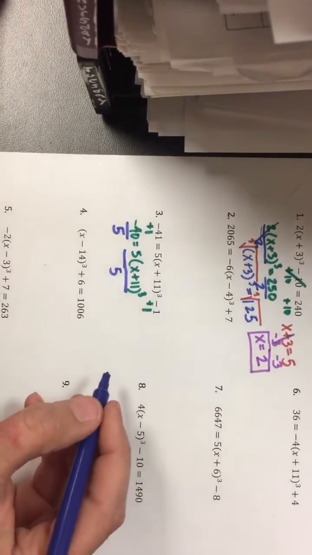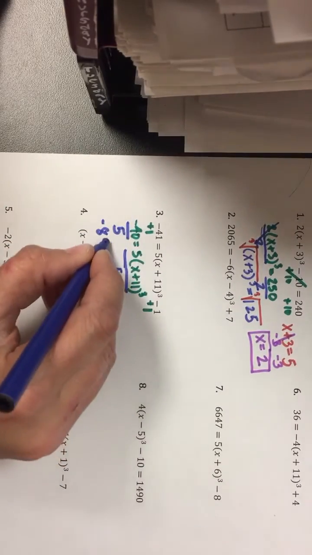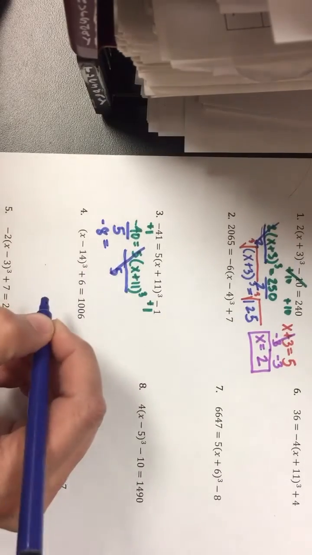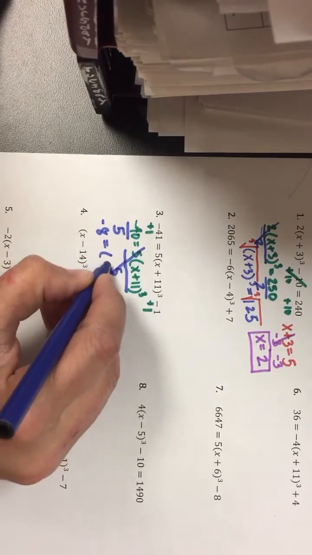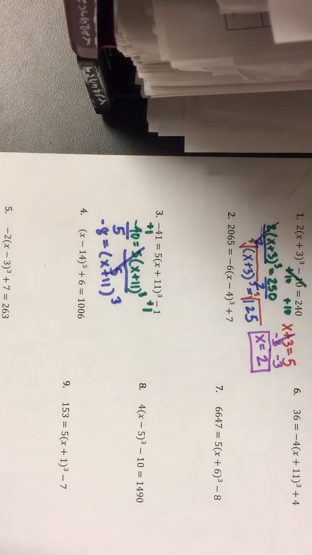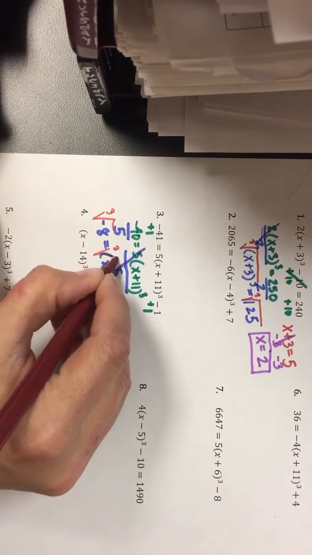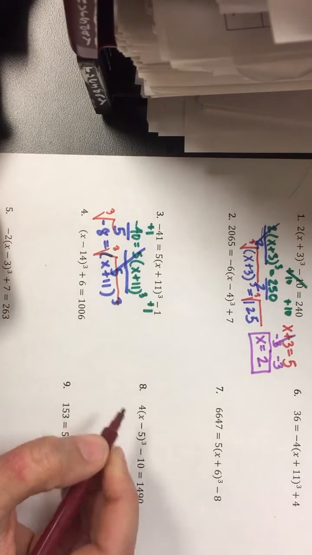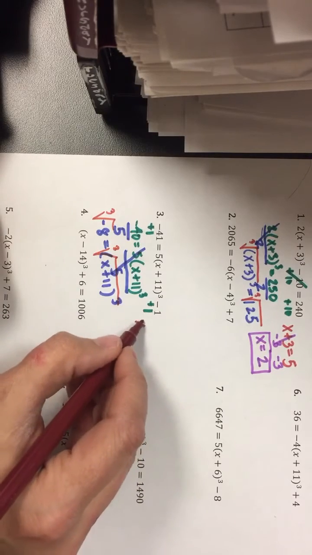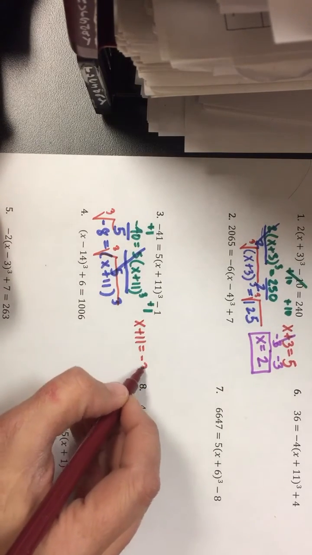Once I divide by 5, that's going to leave me with negative 8, because you have a negative divided by a positive, equals, remember those will divide into 1, x plus 11 quantity cubed. Now I'm ready to take the cube root. So I am going to take the cube root of both sides of my equation. That's going to leave me with x plus 11 on one side and negative 2 on the other.